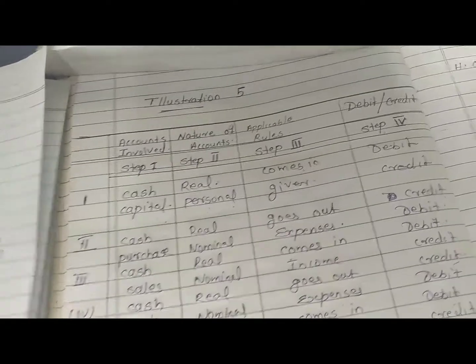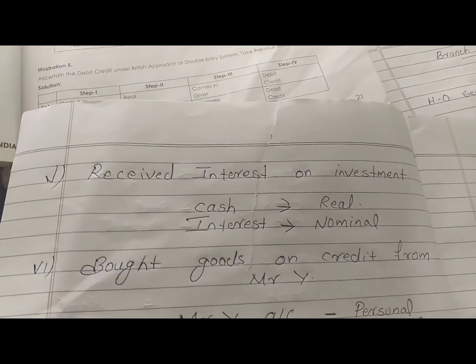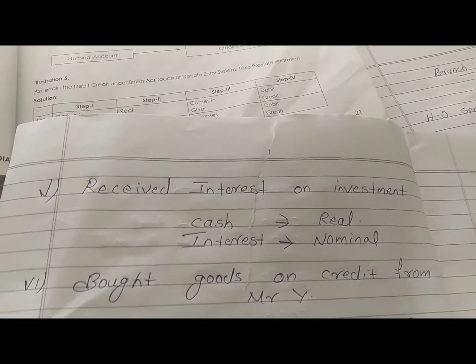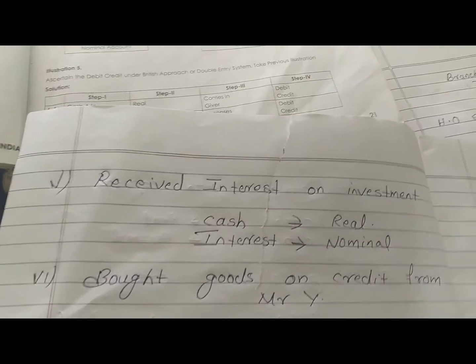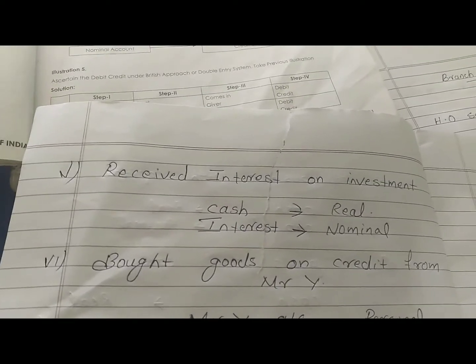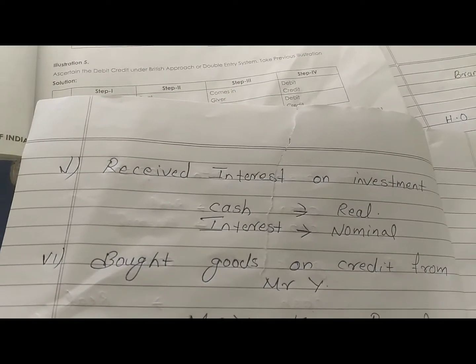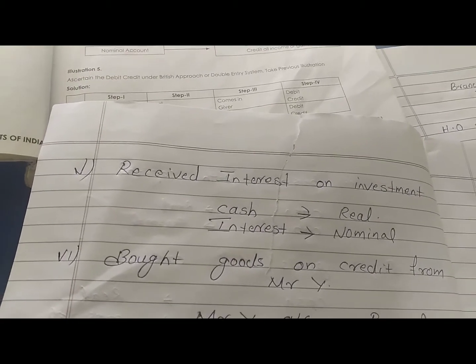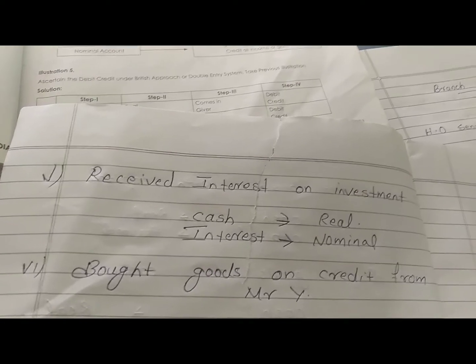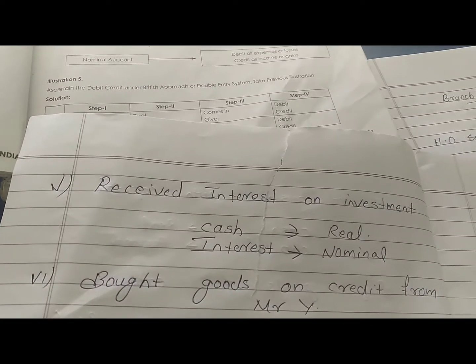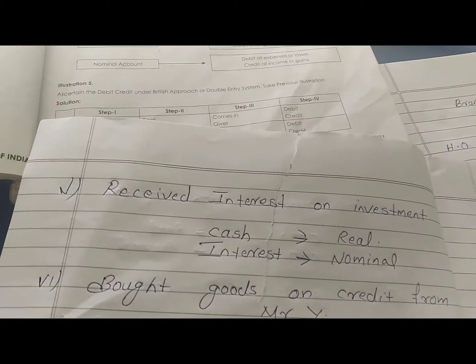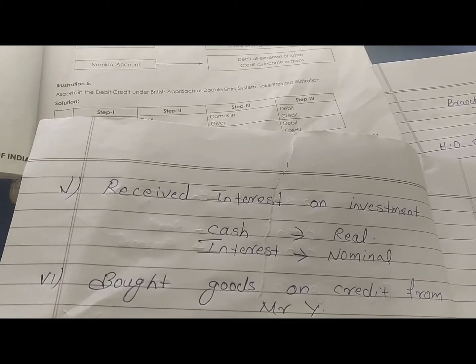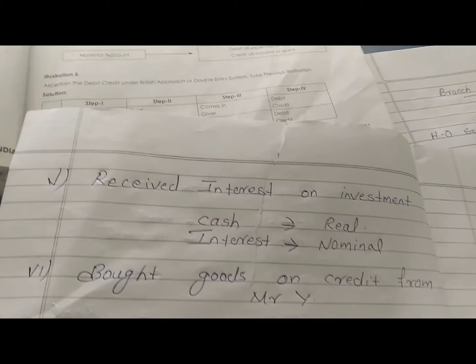Then the fifth one, received interest on investment. Here we are receiving the interest, so cash is coming into the business. So interest here is an income, because we are receiving the interest, right? So cash is also involved, interest is also involved. Cash comes under real account, interest comes under nominal account.